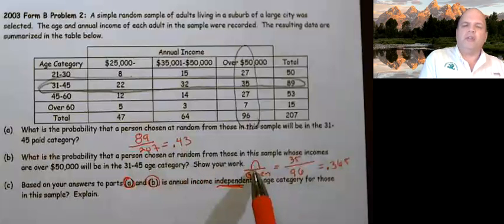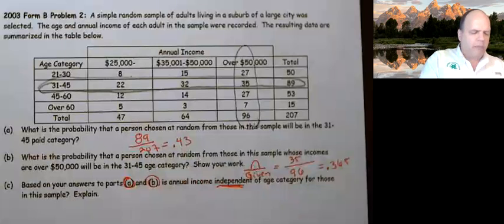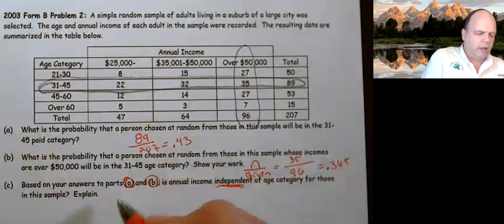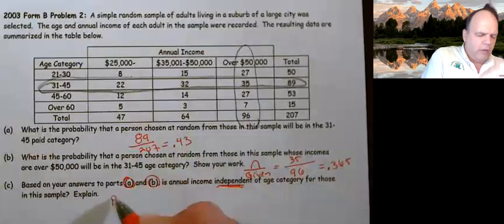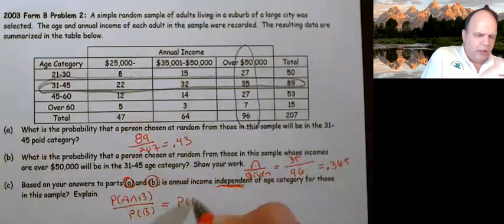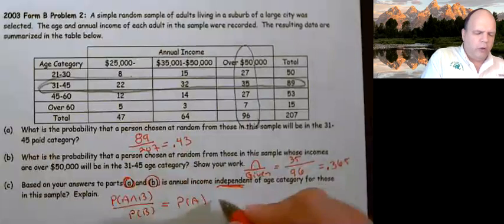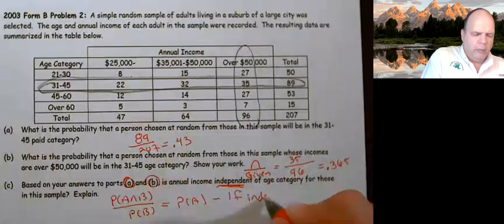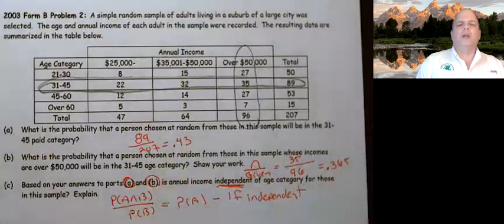So I need to somehow or another relate all this together to show independence. But here I have an intersection. And that should clue me off because I have an intersection. Whenever I have the intersection, I can go, well, probability of A and B over the probability of B equals the probability of A. And this is only true if independent. That's only true if independent.